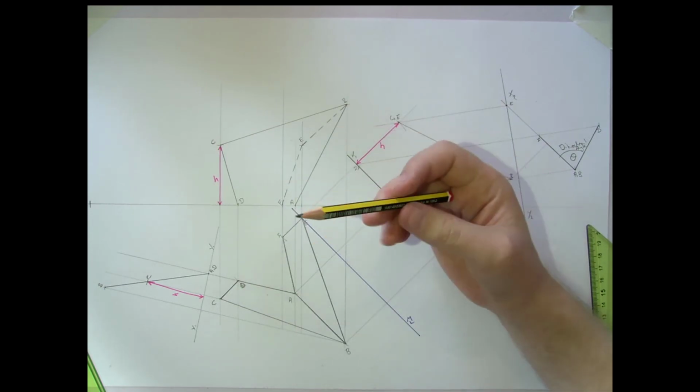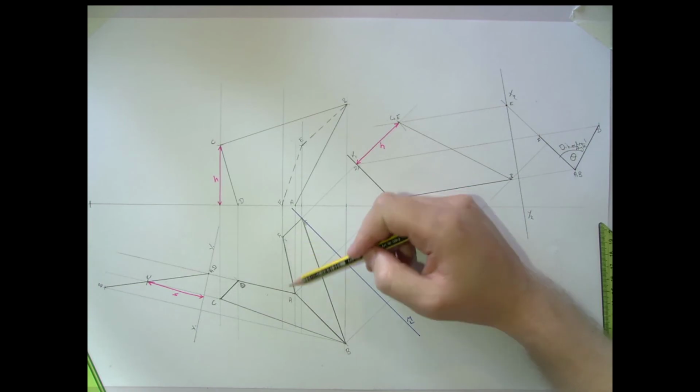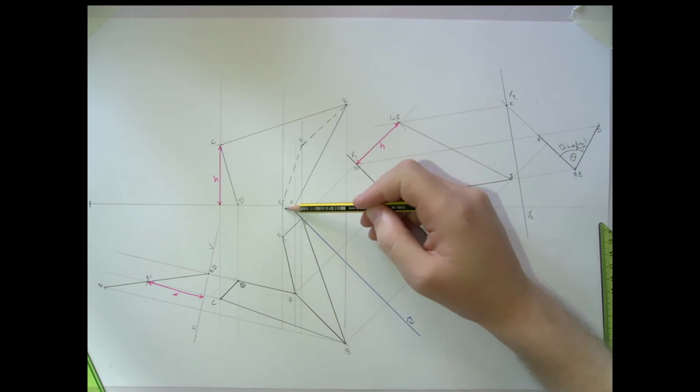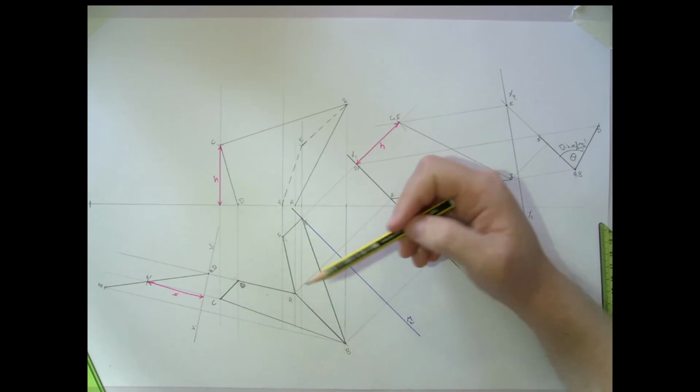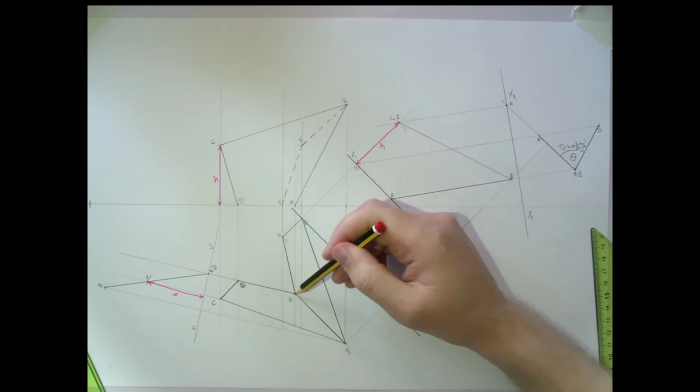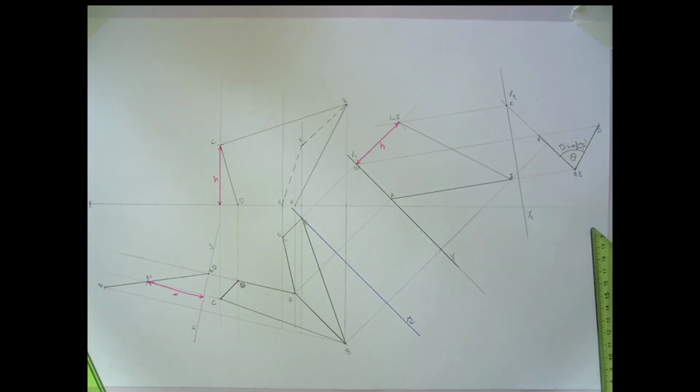So first off, we need to remember that A and F are 2 points on that plane, and they're sitting on the ground. They're sitting on the horizontal plane. So if they're sitting on the horizontal plane, the line AF is part of that trace.